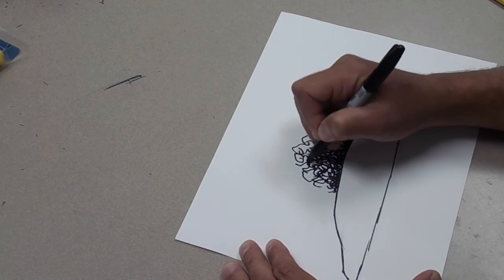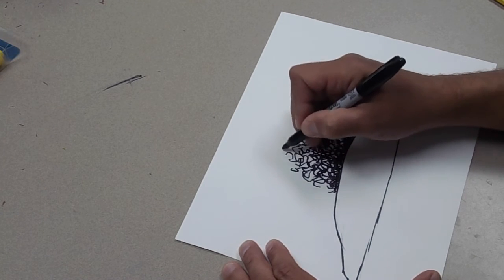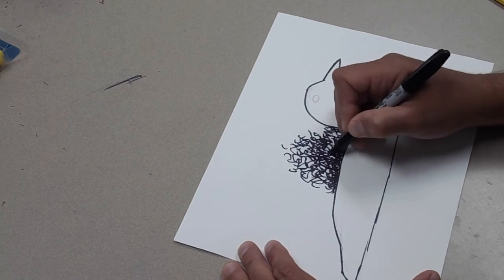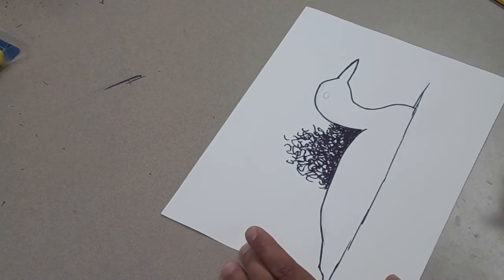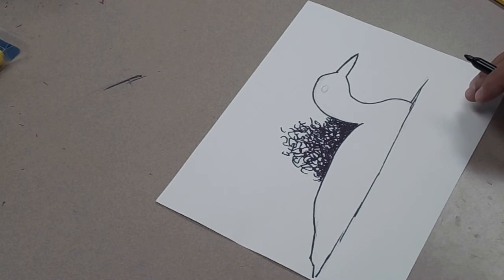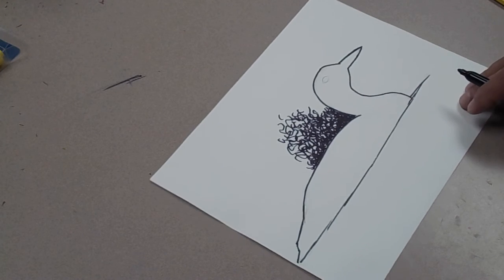And eventually when you get way out there, there's just a few little scribbles out there. I can go back in and fill in here so it's really dense and dark. Okay, so I'm going to continue doing that all the way around the loon, and then I'll bring it back and show you what that looks like.